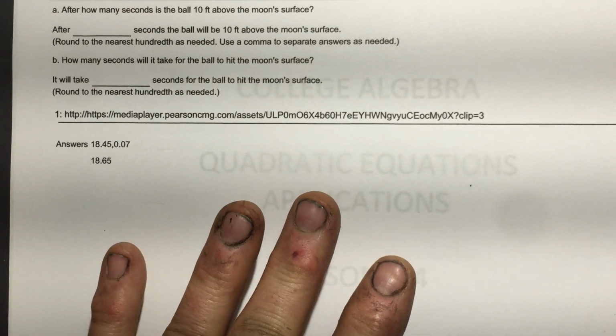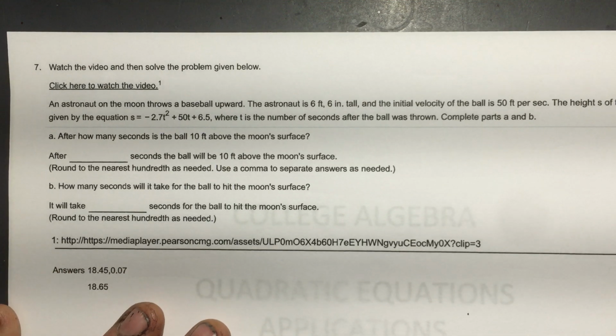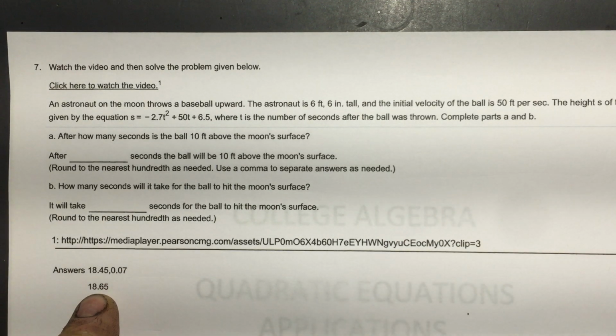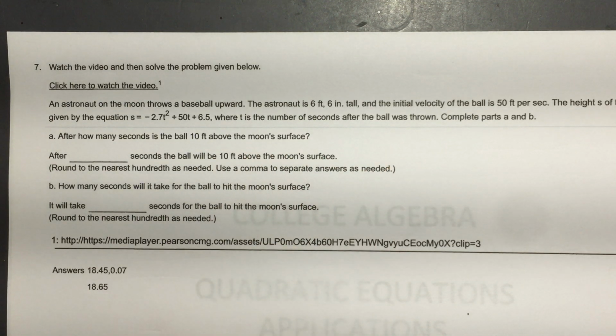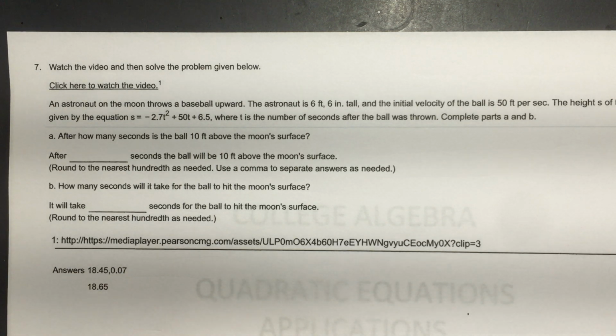Okay. Now here's another one, exact same one. You could try this on your own. Here's the answers. Okay, it's the exact same problem, just a little bit different numbers. All right, so you can pause this. There's what the answer is. And maybe you can get that.